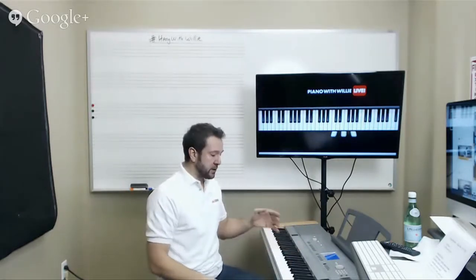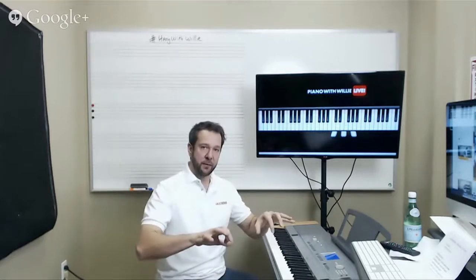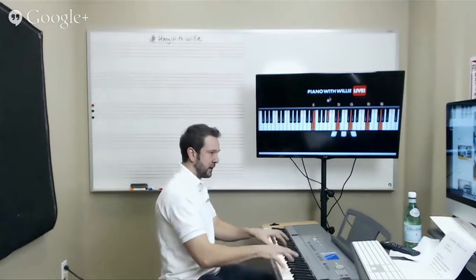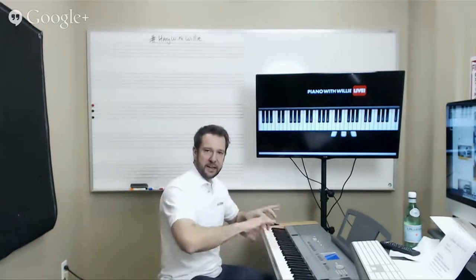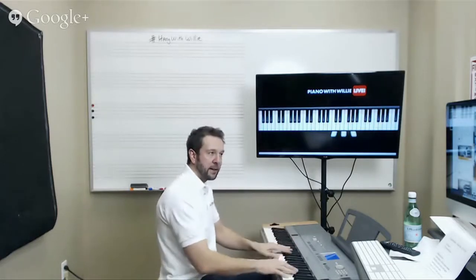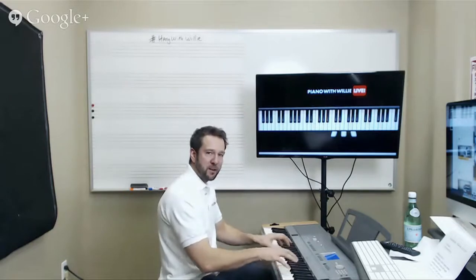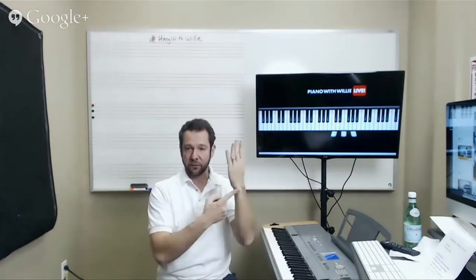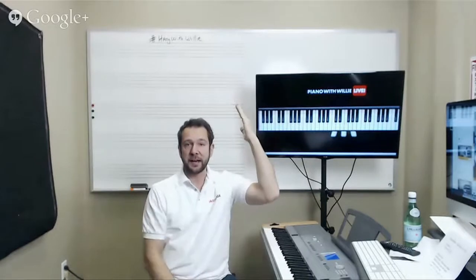Now there are certain times where you might want to have a locked wrist like that, to really get that nice percussive feel. But even in those times, there's a very subtle motion of the wrist. The reason that's so important is because if you don't do that, you're probably going to start to get pain in your wrist, and you'll probably also start to get pain in your elbow.